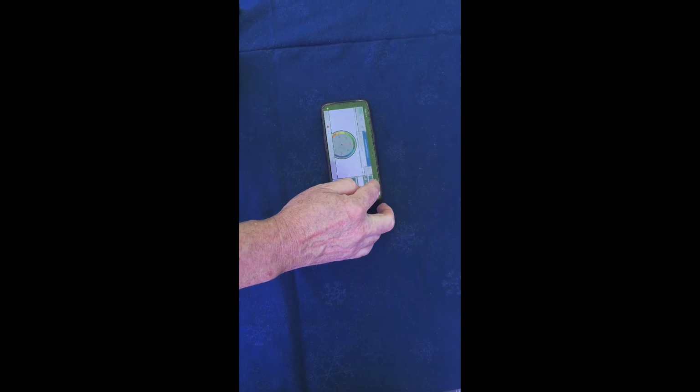So we connected the humidity sensor to the app, and humidity is 30.44%.